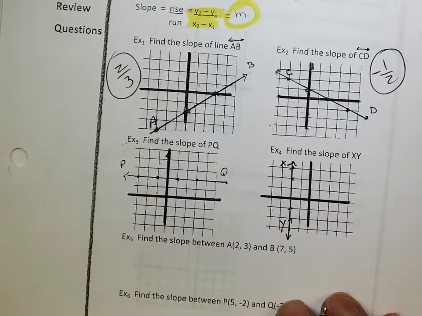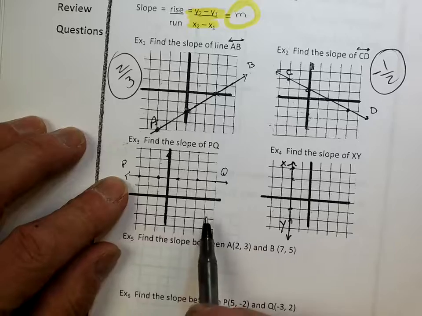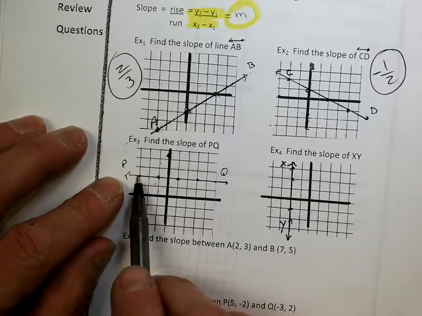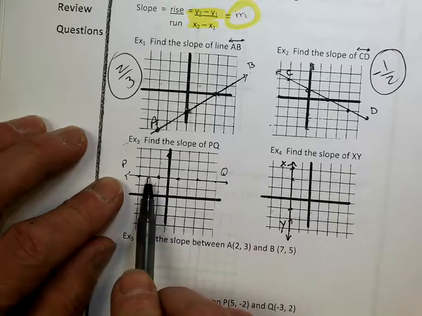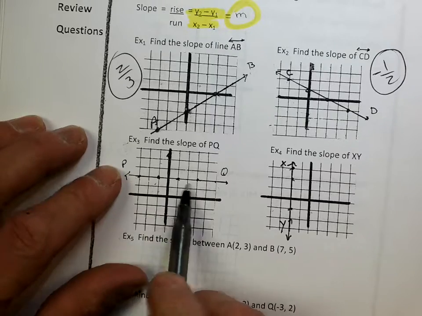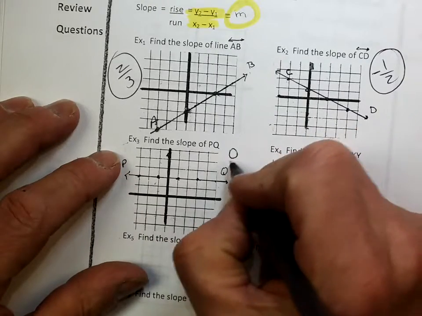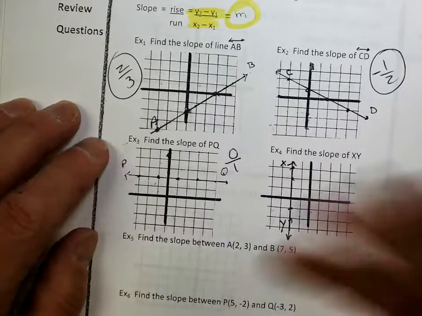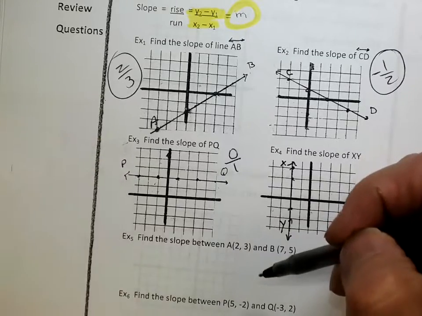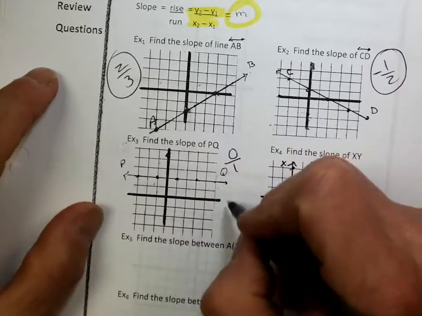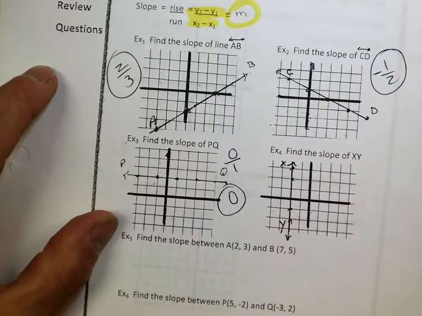Example 3 doesn't really go up at all, does it? It's going to go up 0 over 1. So the slope of this one is 0 over 1, but that's just 0. If you put 0 over 1, awesome, I'd give it to you, of course, but I would probably say the slope is 0, okay?